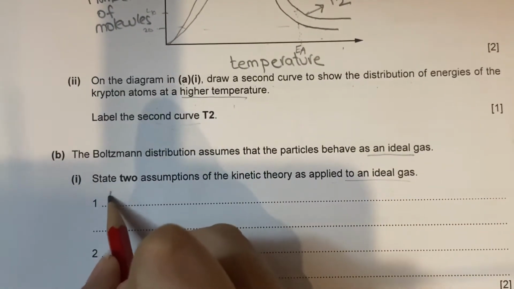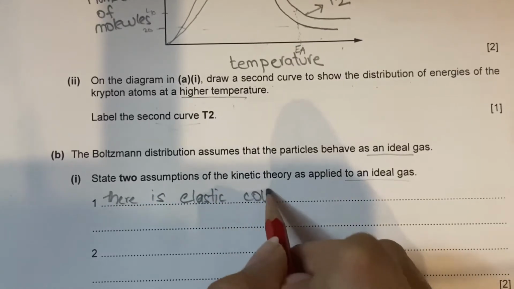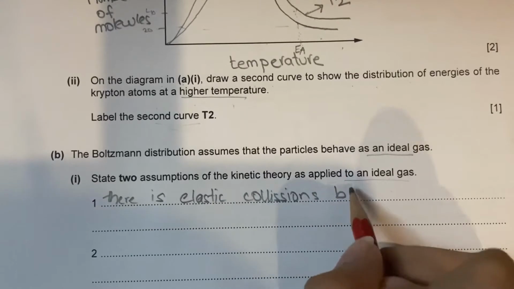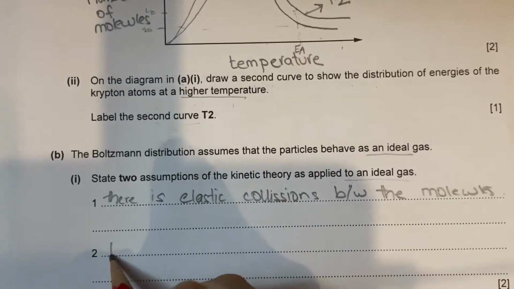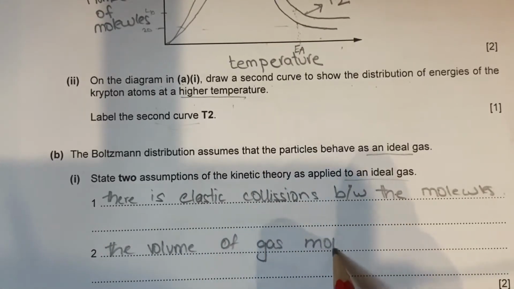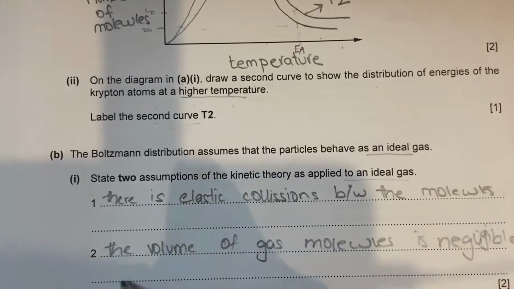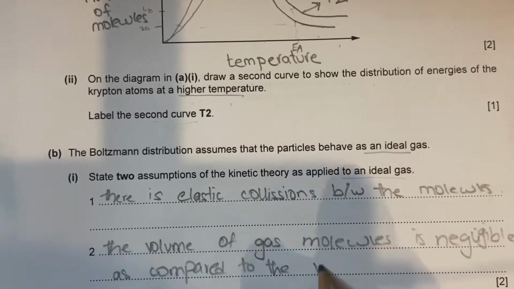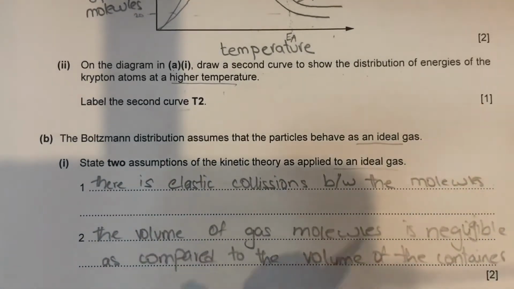One is there is elastic collisions between the molecules, and the second one is the volume of gas molecules is negligible as compared to the volume of container. So these are the two assumptions, but you can always write any other.